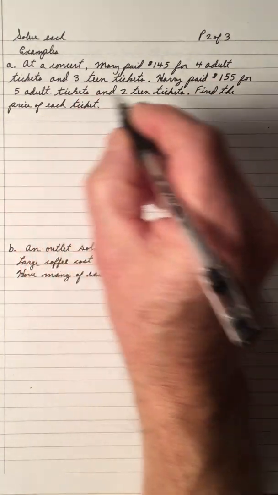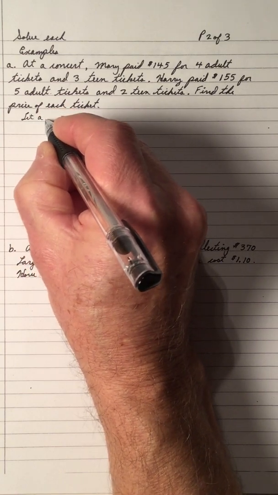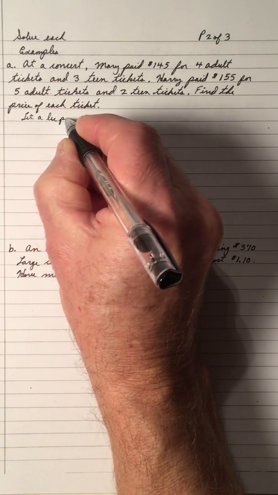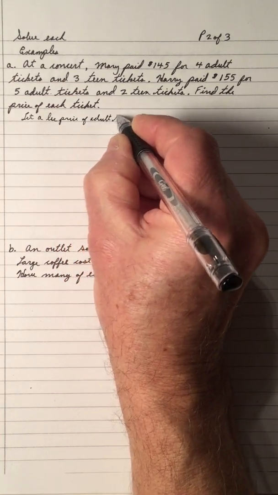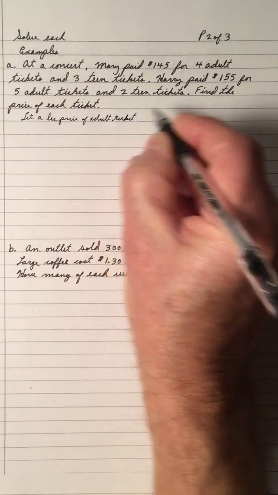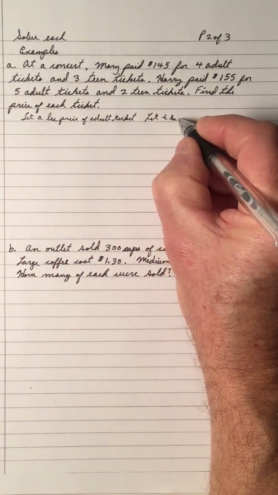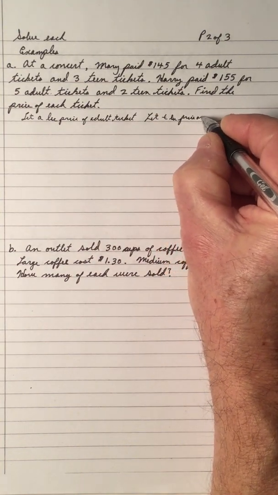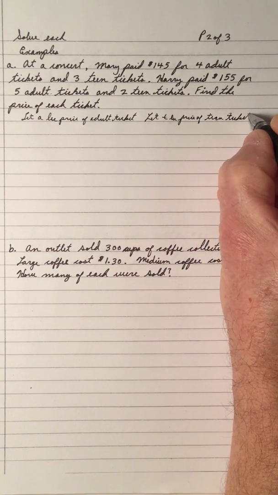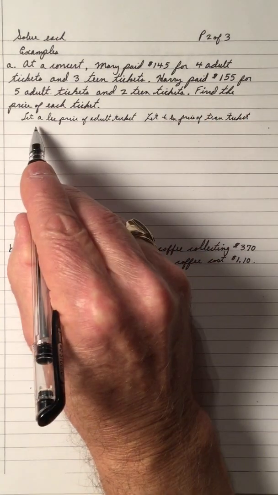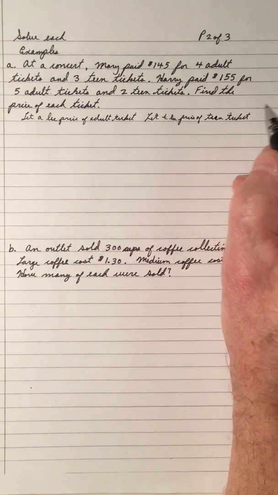So what we do first is that we got adult tickets and teen tickets, so I'm going to let A be the price of an adult ticket. And I'm going to let T be the price of a teen ticket. And notice instead of using X and Y, I used A for adult and T for teen.